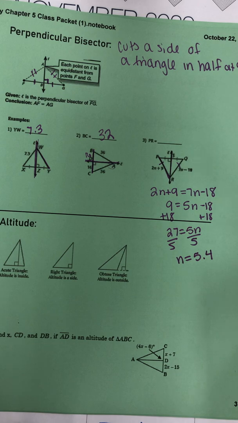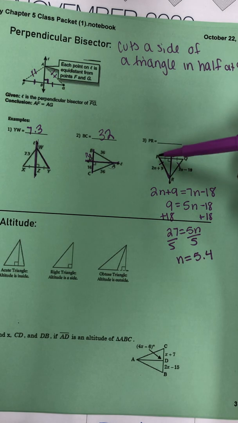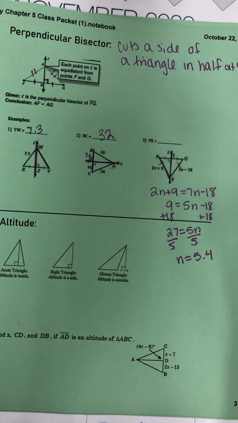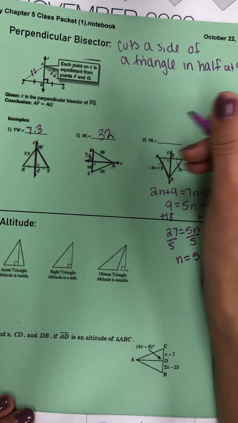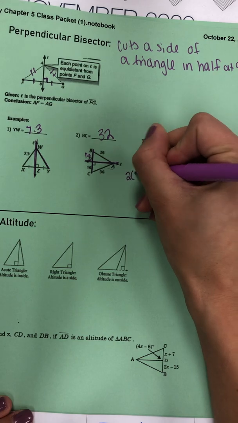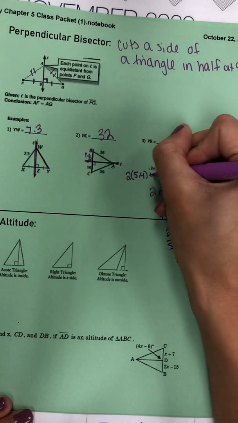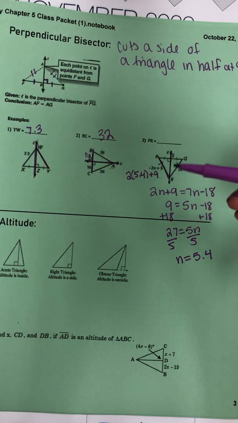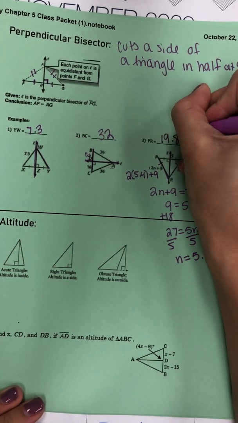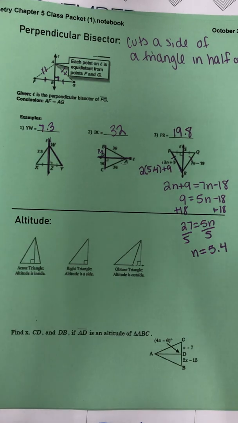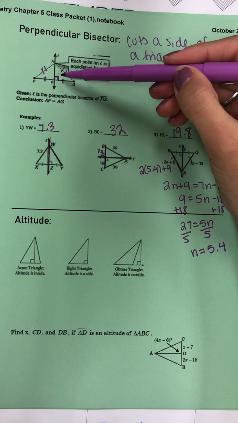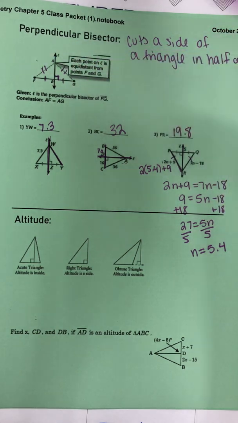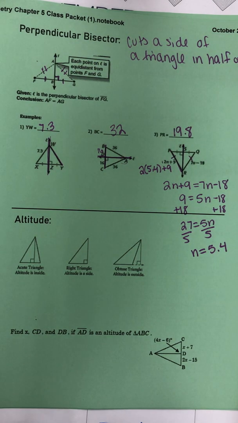So I found n, but now I need to go back and actually find what the length of PR is, because it says what is PR. So PR is represented by 2n plus 9, so I'm going to plug 5.4 into n. So 2 times 5.4 plus 9 is 19.8. So that is the length of PR. So that's perpendicular bisector. Cuts the side in half, but at 90 degrees, and it also makes the two sides of the triangle the same length.